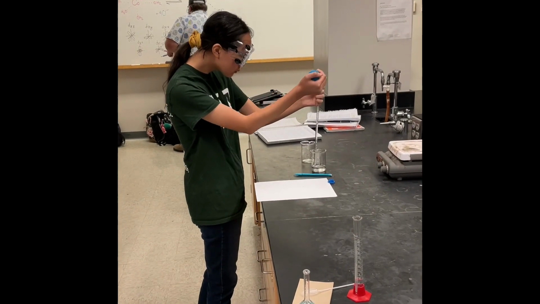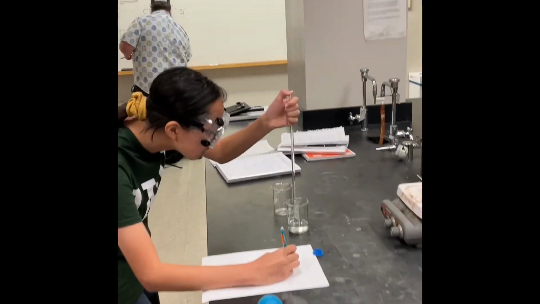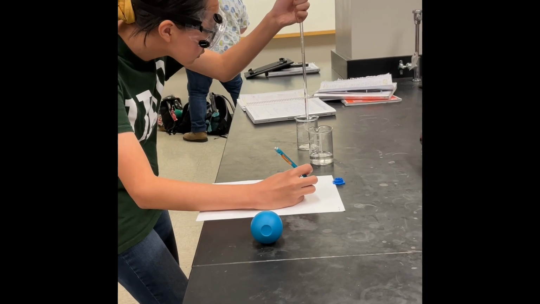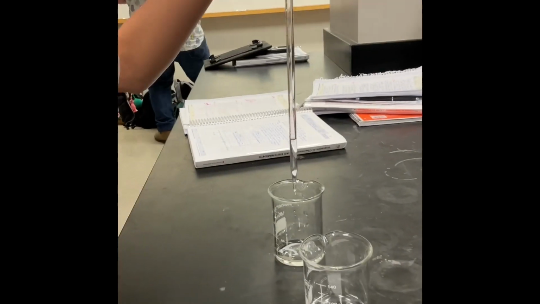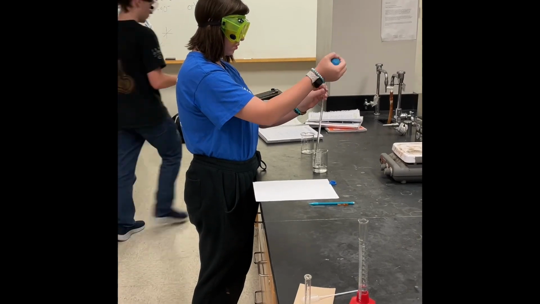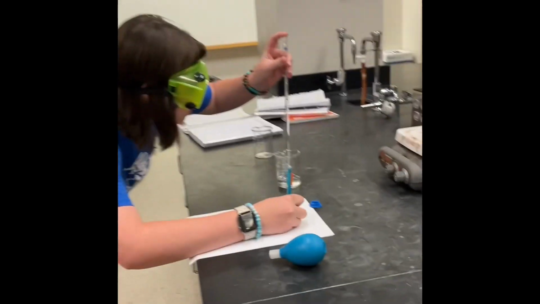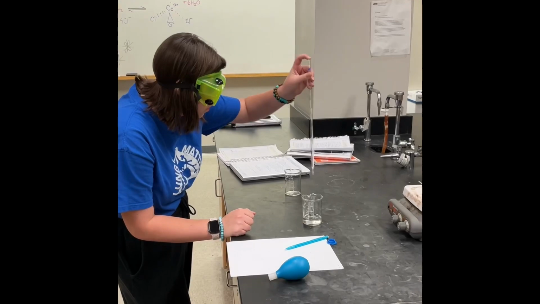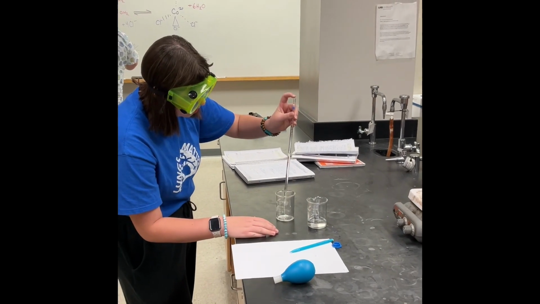Rinse the graduated pipette with the stock solution to decrease the amount of contamination in our calculations. Using the bulb, pull stock solution into the graduated pipette. Record the volume extracted based on the bottom of the meniscus, estimating one more decimal than is definitive, in this case to the 10th, and transfer to a new beaker whose mass has already been recorded.